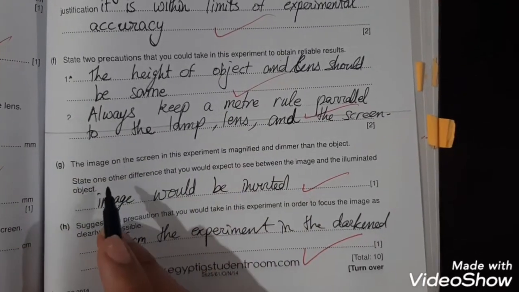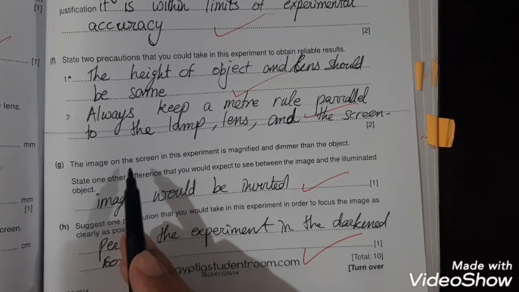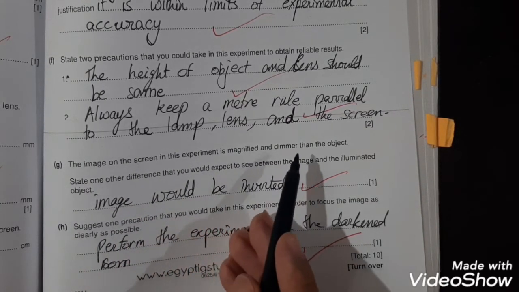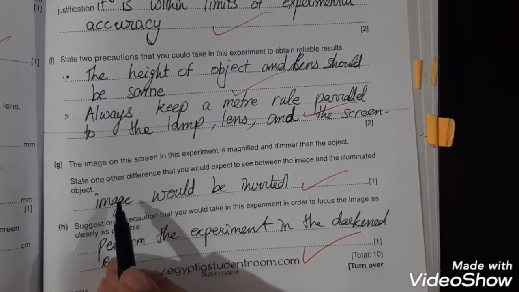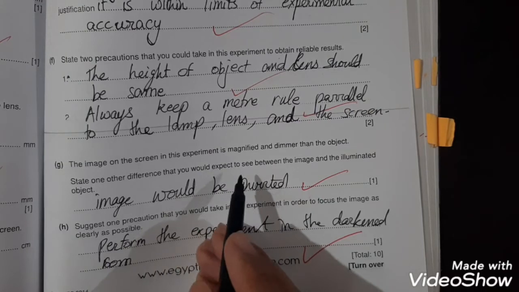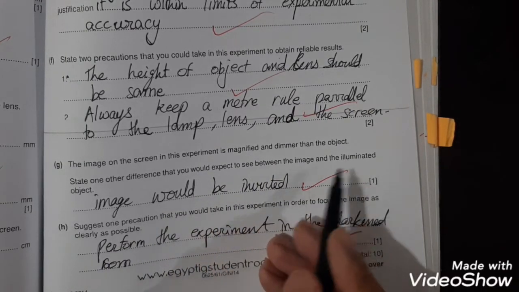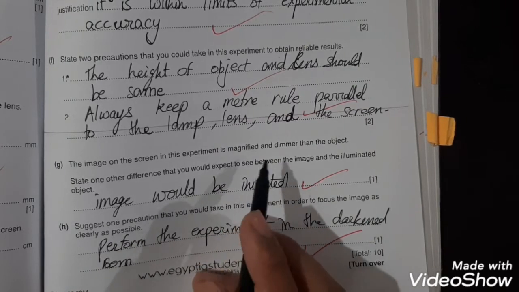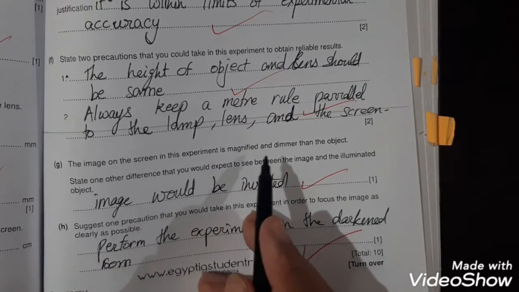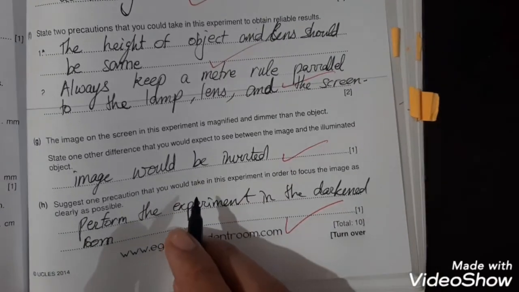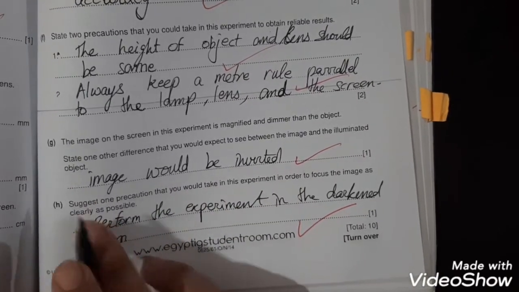Then question G states the image on the screen in this experiment is magnified and dimmer than the object. State one difference that you would expect to see between the image and the illuminated object. The image would be inverted. So first is the image will be magnified and dimmer than the object and also it will be inverted. So this is what we will write in question G.